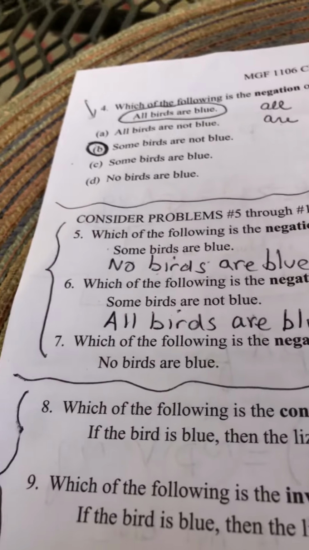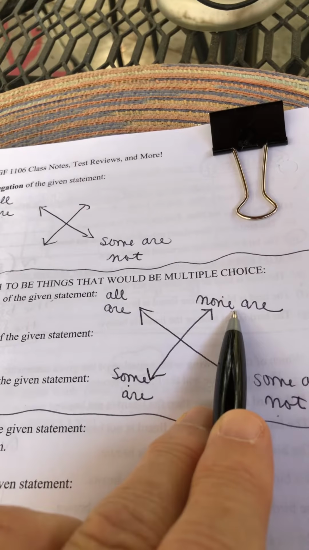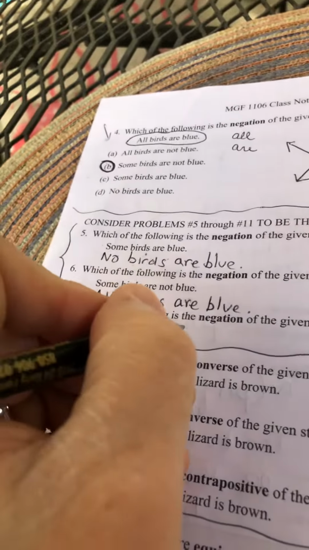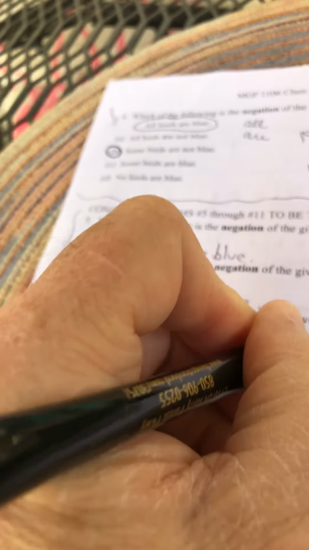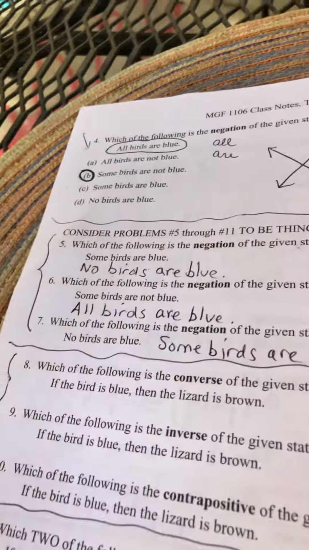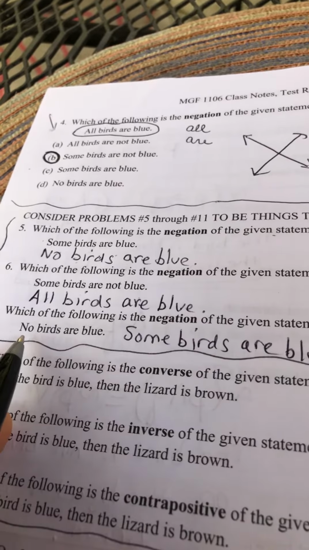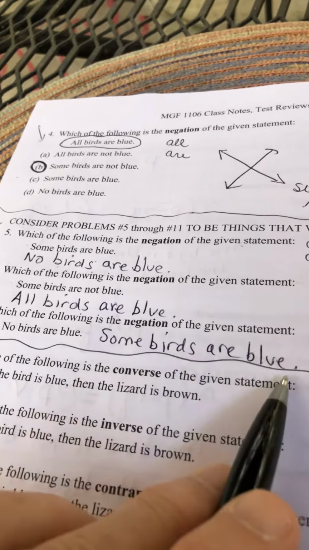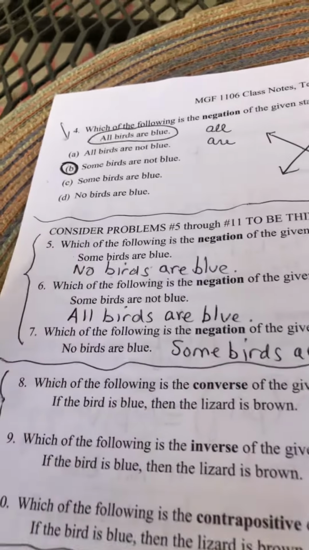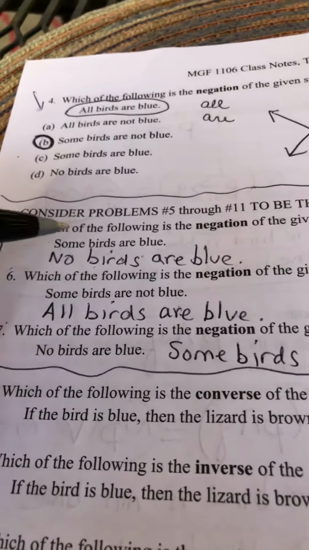Okay, and item number 7, no birds are blue. None are negates to some are. So the negation would be some birds are blue. And think that through. If it's not the case that no birds are blue, then there must be at least one bird that is blue. So you could say that by saying some birds are blue, one or more. Some birds are blue.